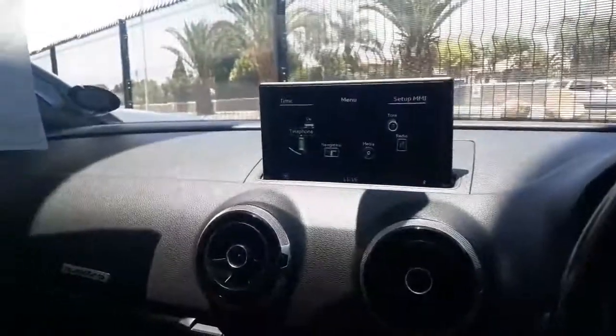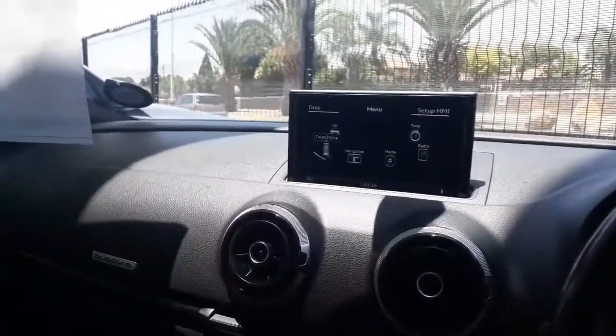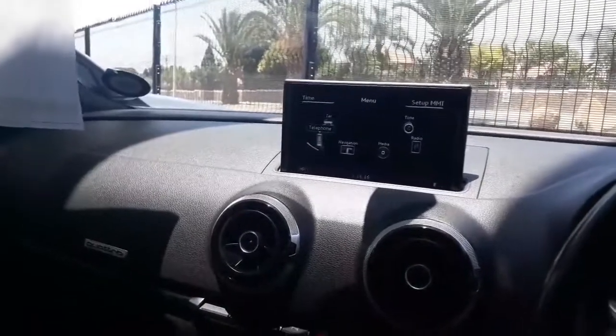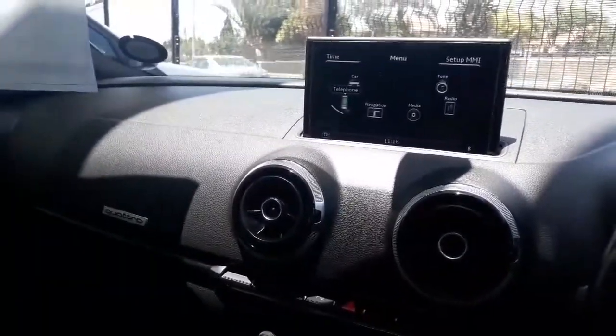So let's say you want to connect your cell phone and get the full experience of Android Auto or Apple CarPlay, or just, you know, play your jams via Bluetooth.